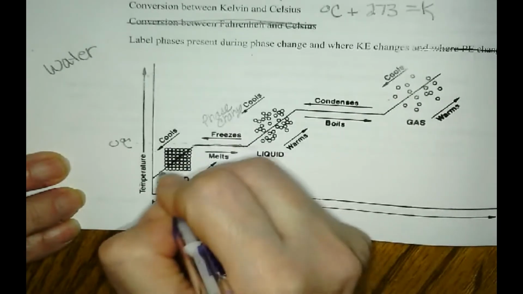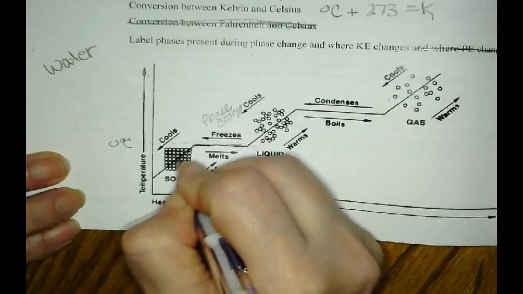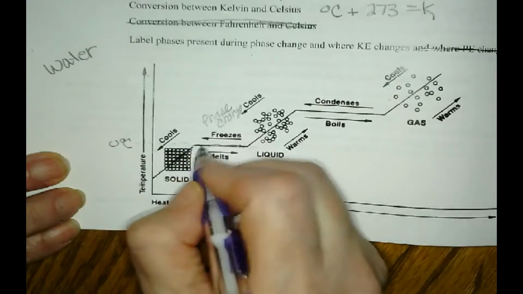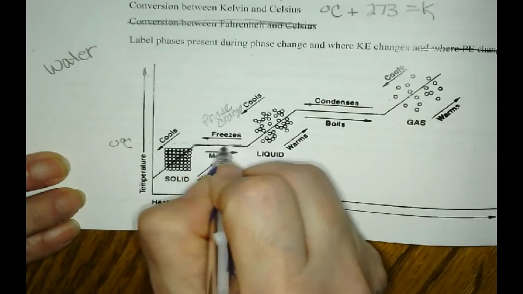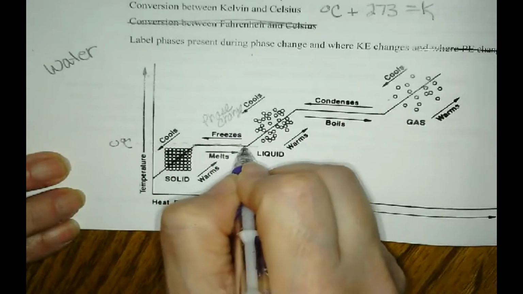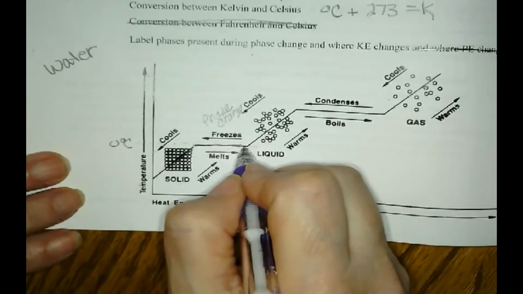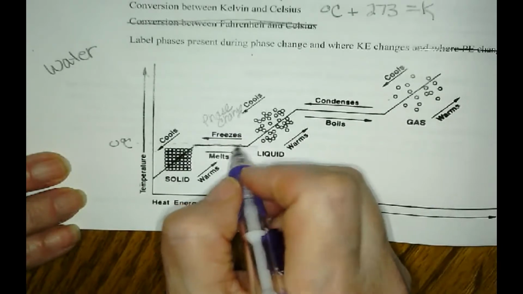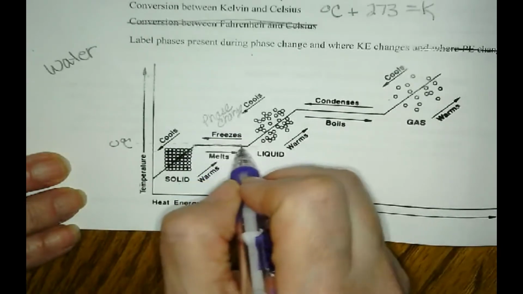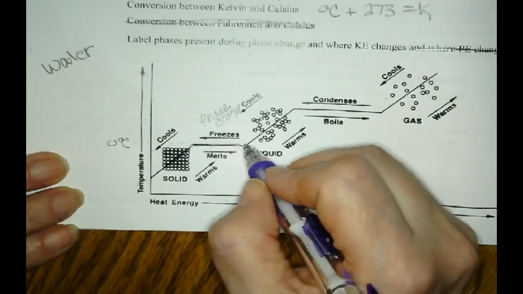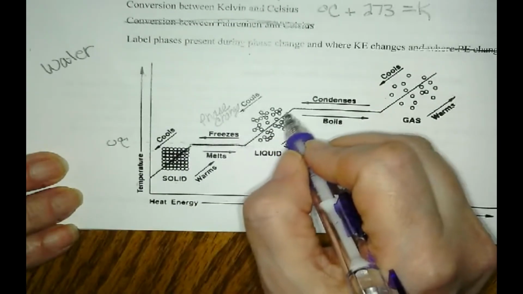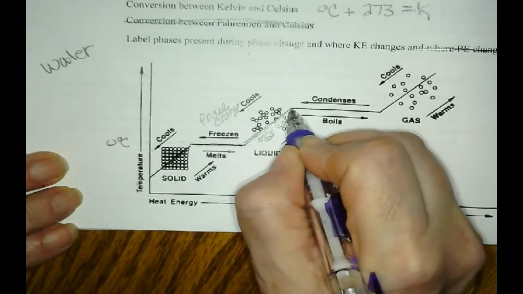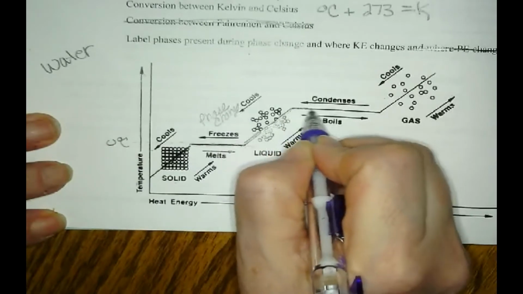Here, energy is going in to make these particles move faster. I know this because my temperature is going up. But during a phase change, what's happening is we're overcoming those intermolecular forces. And these are the forces in between particles that hold it together. And once we have enough energy to overcome the forces, this will turn into a liquid, and they'll start moving faster and faster, because here I'm going up in temperature, until the next phase change happens.